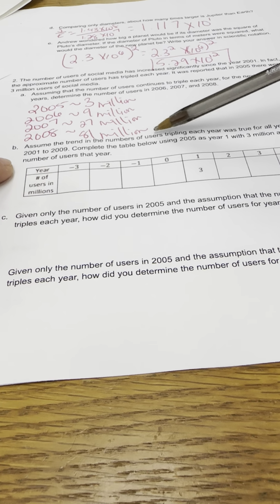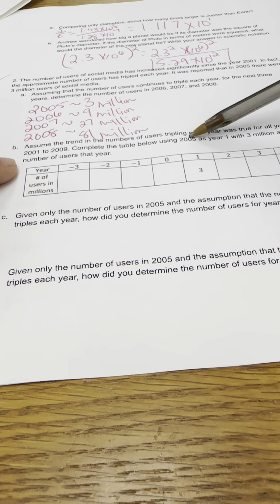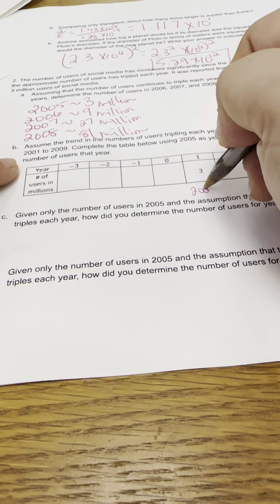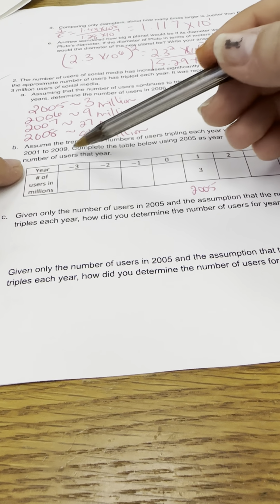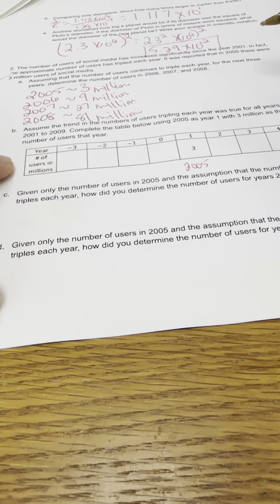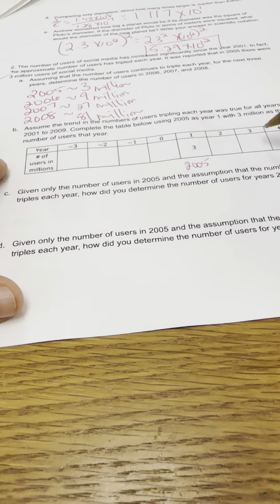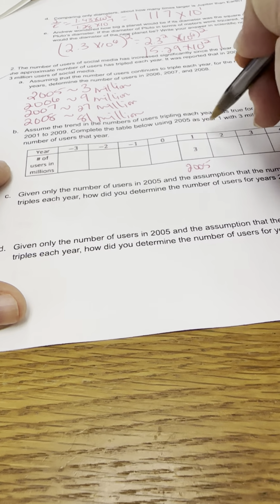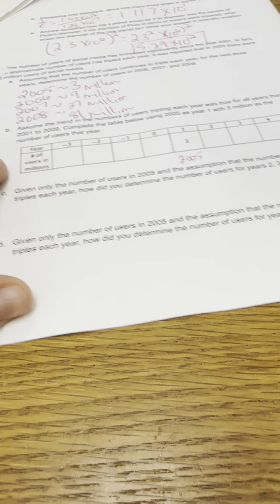Assume the trend in the numbers of users tripling each year was true for all years from 2001 to 2009. Complete the table below using 2005 as year 1 with 3 million. Okay, so we have 2005 down here as the number of years, number of users that year. Okay, so when we're doing this, the best way to do this is to use this row as your exponent.